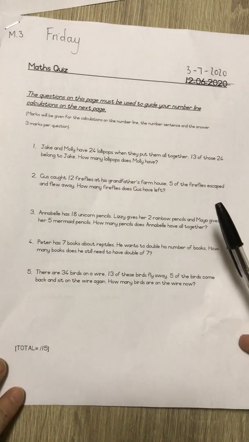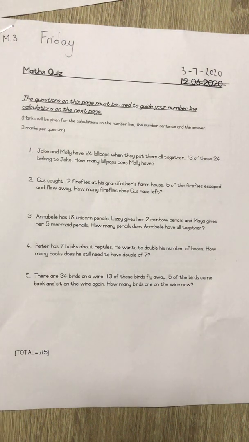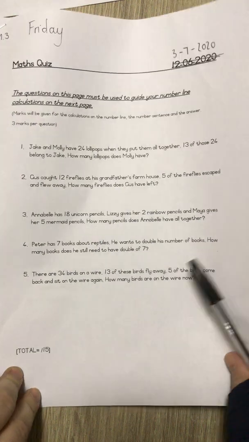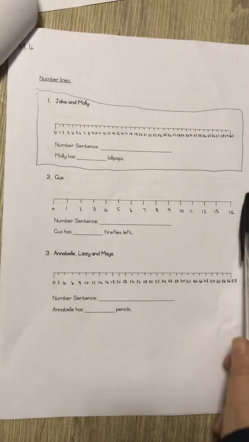Number 2. Gus caught 12 fireflies at his grandfather's farmhouse. Now remember what I said earlier? As soon as you get your first number, go plot it on the number line so that you know where you are working from. Okay, so Gus caught 12 fireflies at his grandfather's farmhouse. So go show that on this number line.